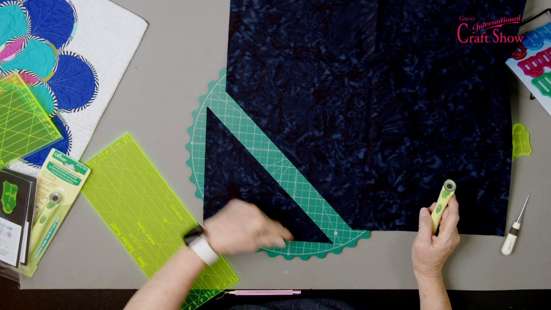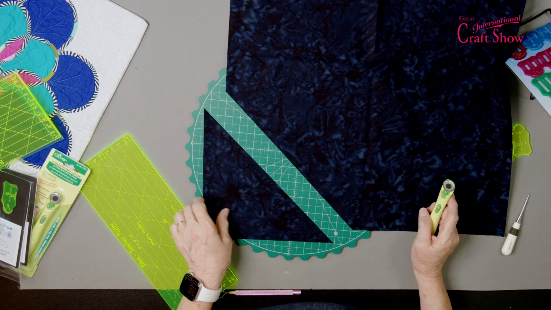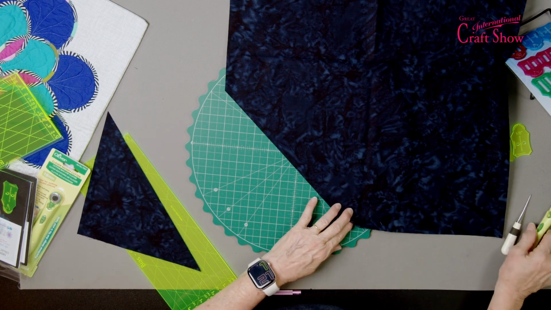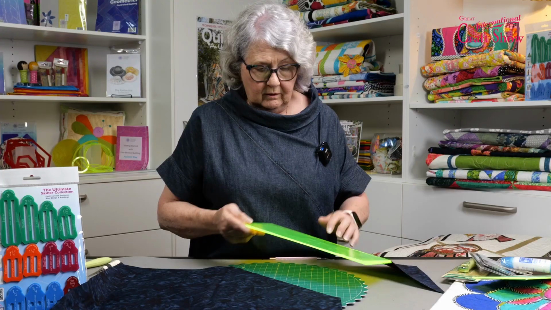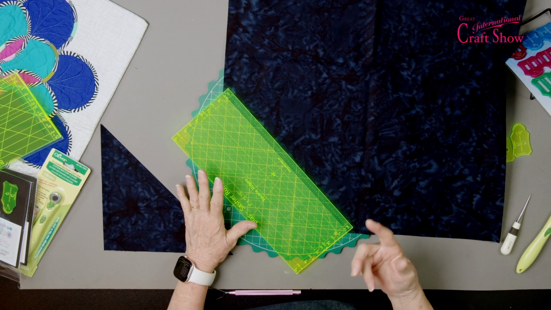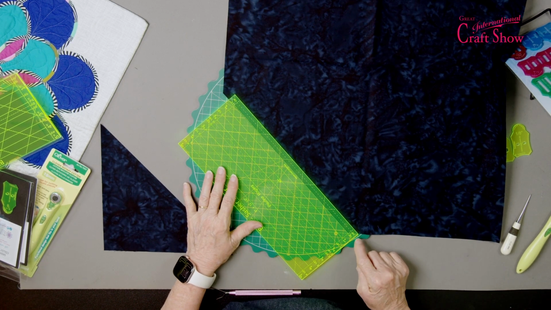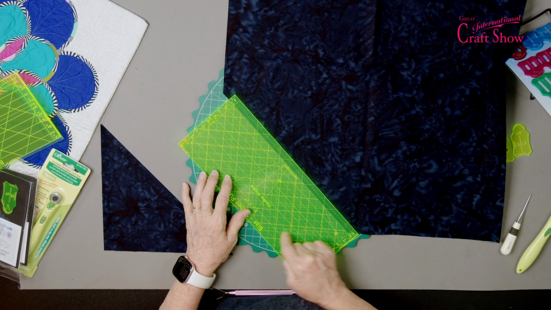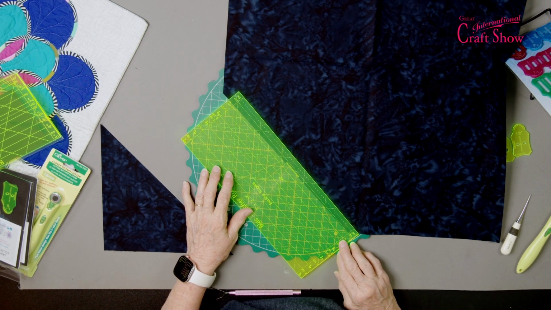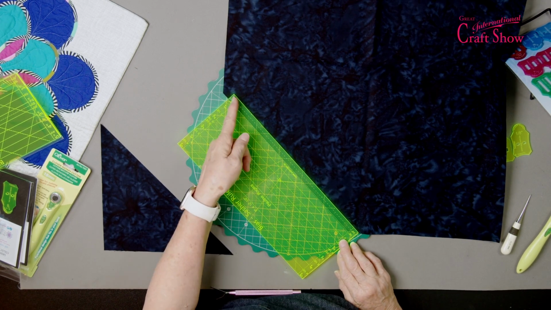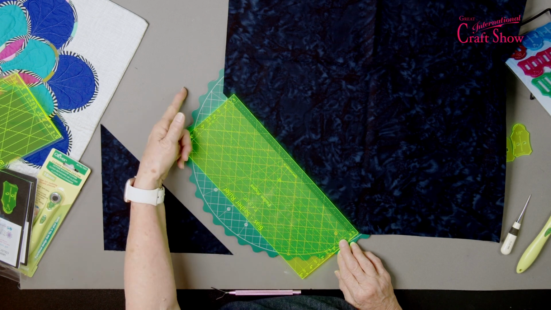We can cut bias out of that. Don't waste it. You can use that up for your small pieces. I could now lay this on here and I'm going to cut 1/2 inch strips. I could lay this 45-degree angle on this ruler across this edge at the top, but it's not lining up on this edge. The ruler is too short.